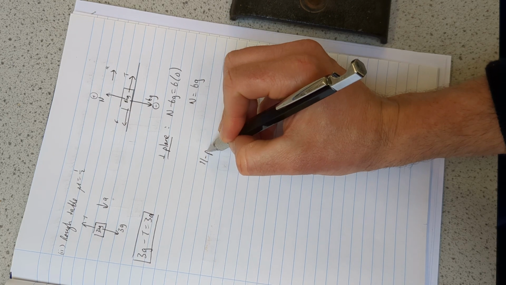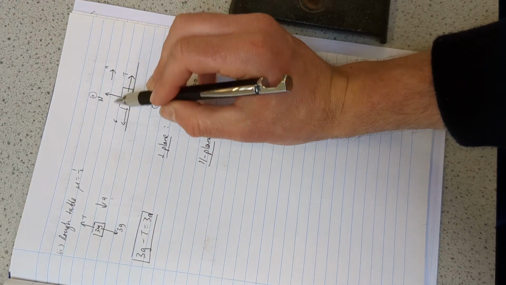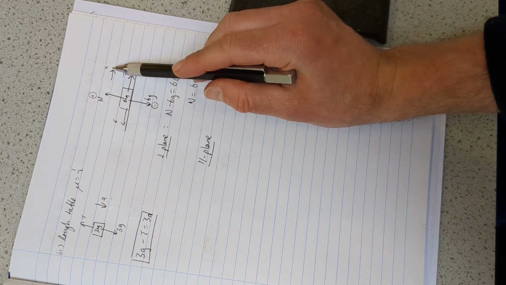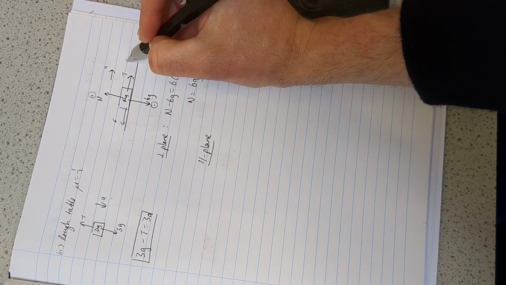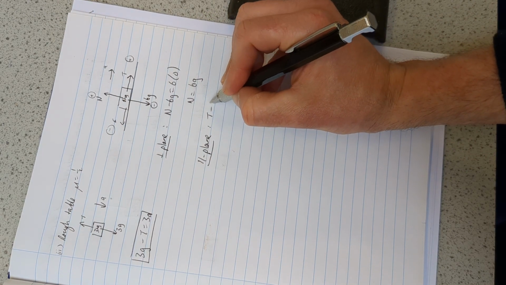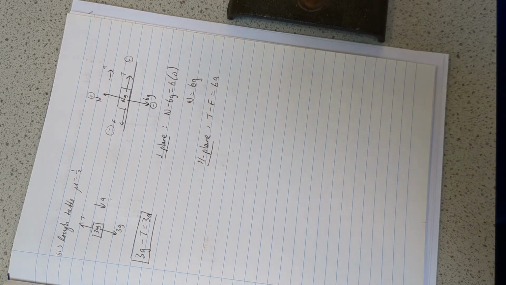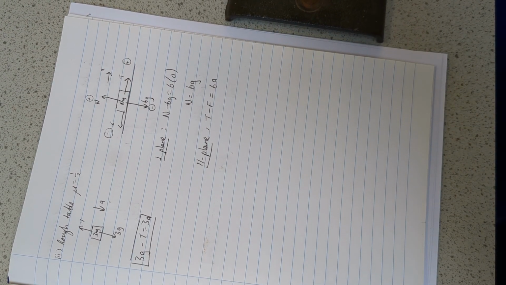Let's have a look at parallel to the plane. So parallel to the plane is the horizontal direction. It's going to the right, so the right is positive, the left is negative. And we end up with plus T minus F is equal to the mass multiplied by a. All right, we're almost there.